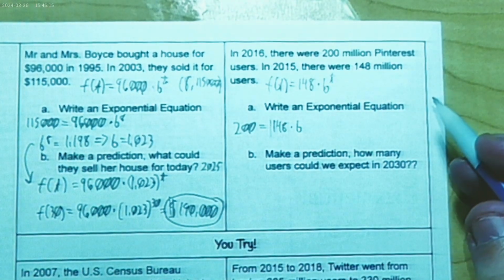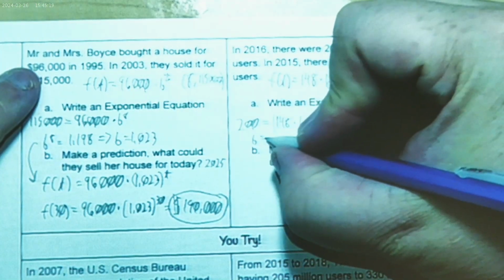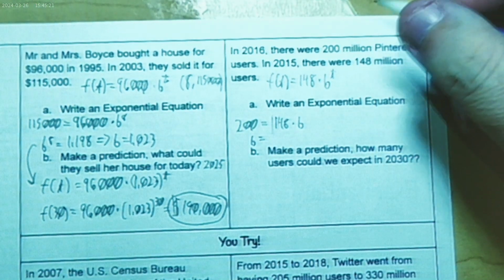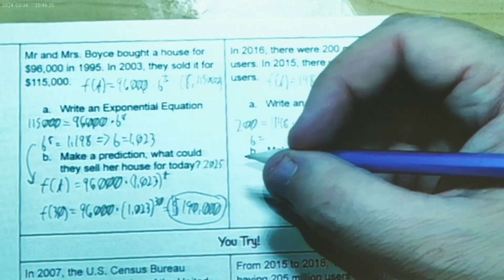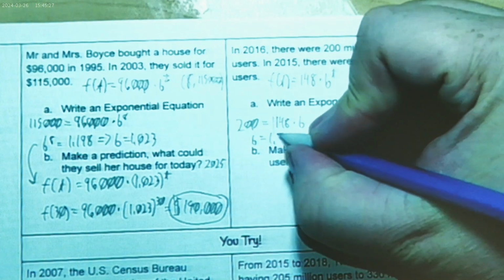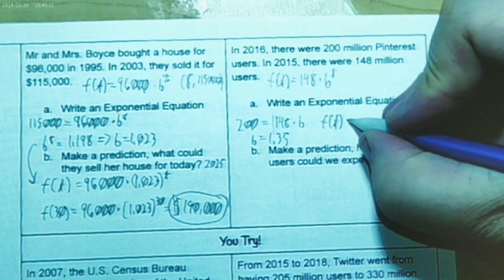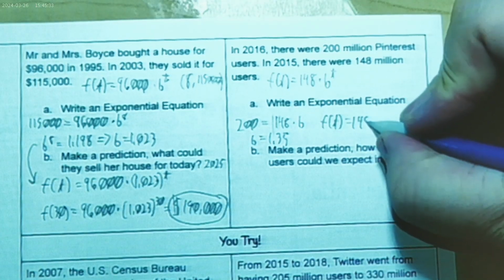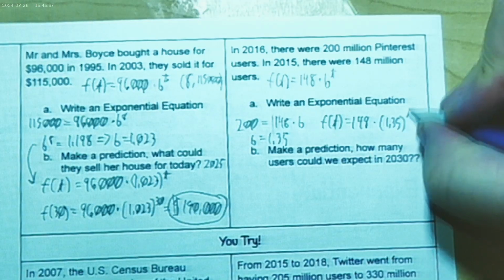So I'm going to find out what b is just by dividing both sides by 148. I can certainly live with that. So 200 divided by 148 gives me 1.35. So f of t equals 148 times 1.35 to the t.